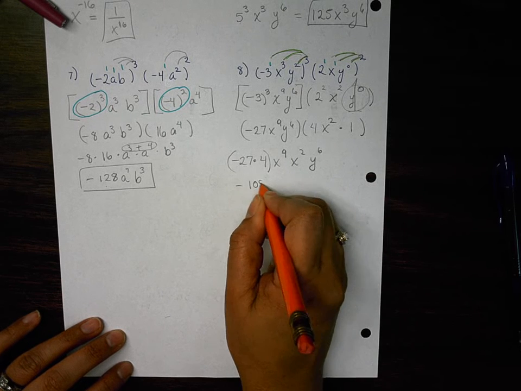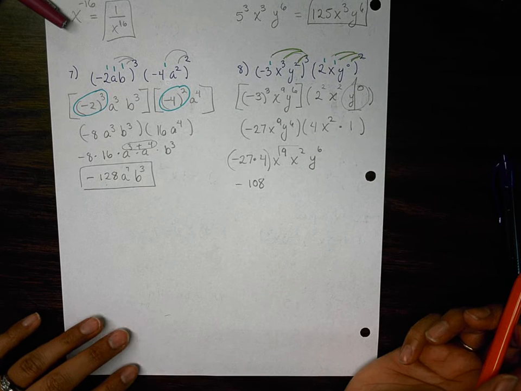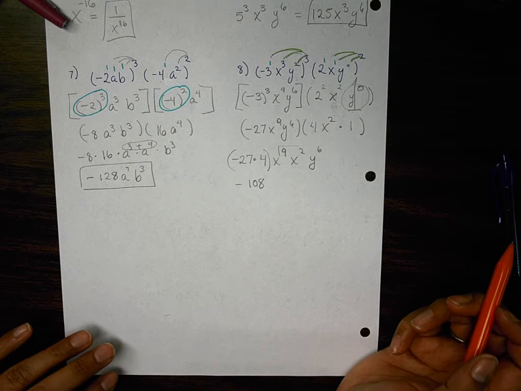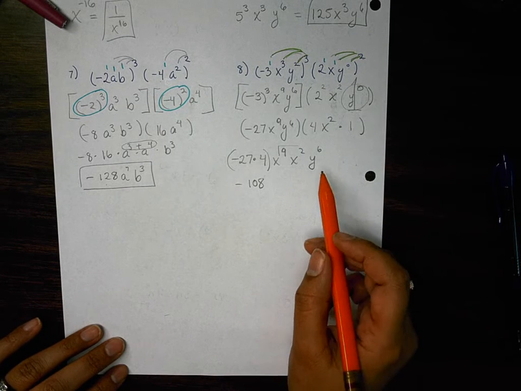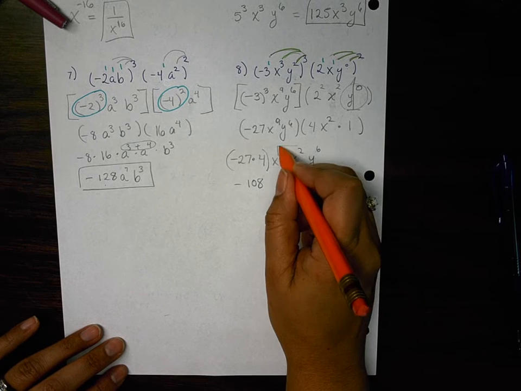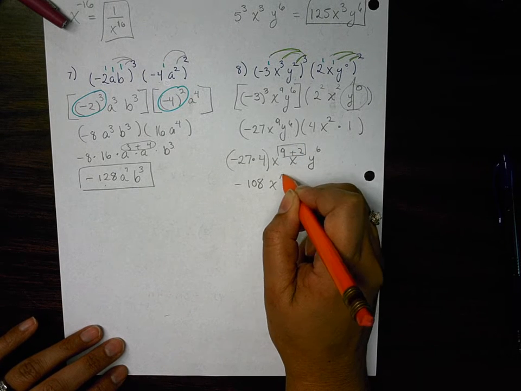And Amelia, tell me what to do with the exponents. Can anyone help her? What do we do? Add. All 3 or just the x's? Just the x's because they're like bases. So it's x to the 11th and y to the what? 6th.